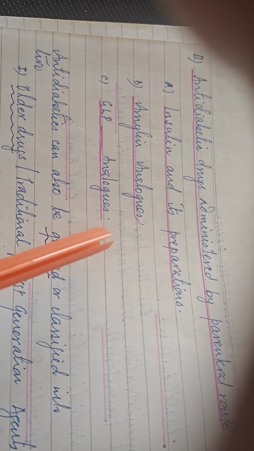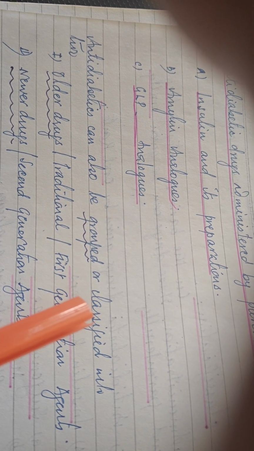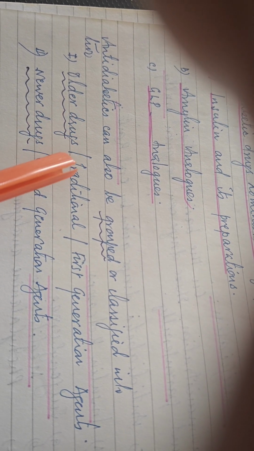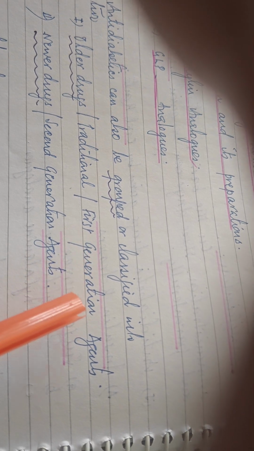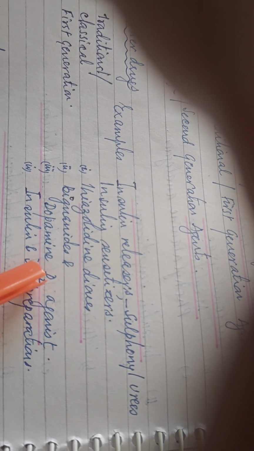And now antidiabetics can also be classified on the basis of their traditional, means older drugs and newer drugs. So among the older drugs or traditional drugs, or you can say first generation drugs, secondly newer drugs or second generation drugs. So older drugs include insulin releasers, that is sulfonylureas, which we just now discussed, insulin sensitizers, thiazolidinediones, biguanides, dopamine D2 agonists, insulin and its preparations.